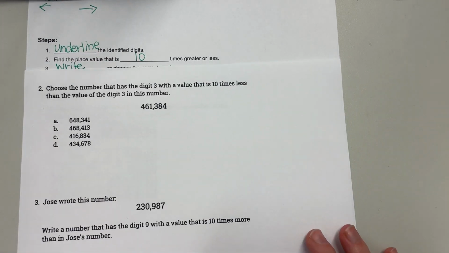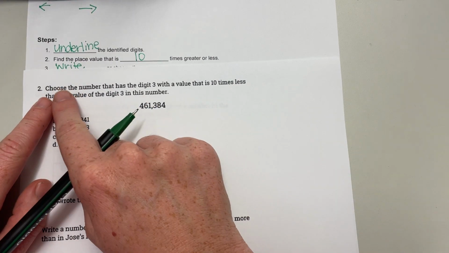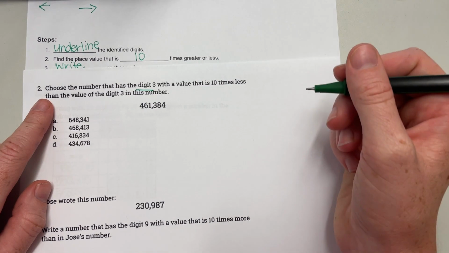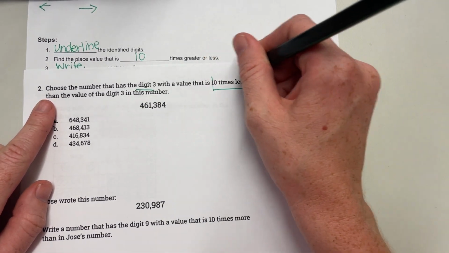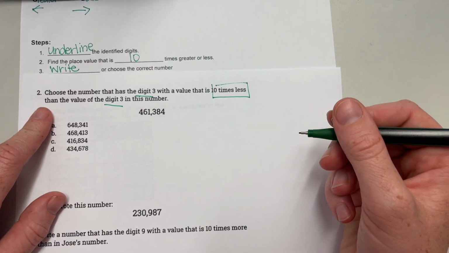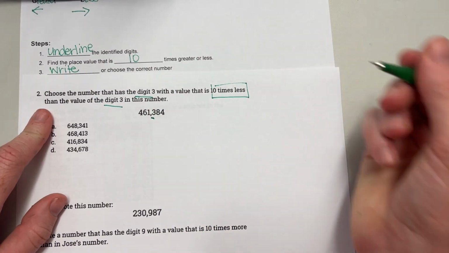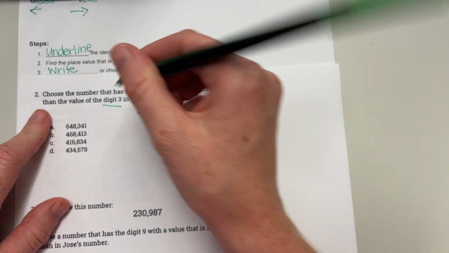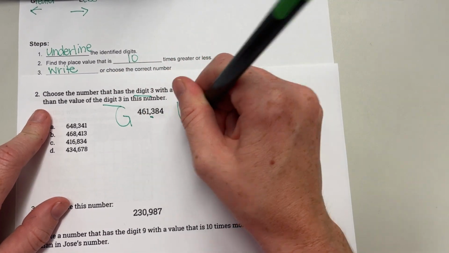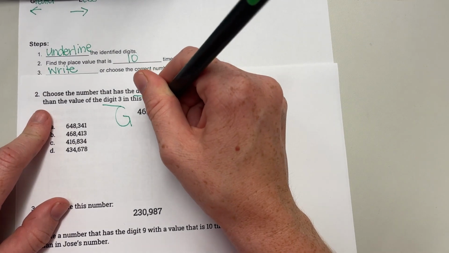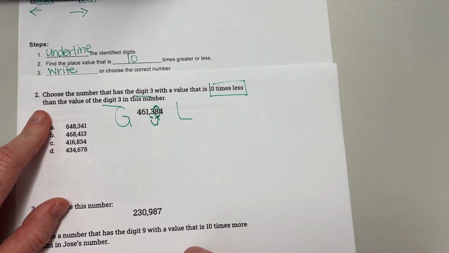I'm going to do step number 2. It says choose a number that has the digit 3 with the value that is 10 times less than the value of the digit 3 in this number. So I need to underline my 3. I need to figure out which side is 10 times less. So I have greater than and I have less. I need to go to the right for less. So this 8 has to have a 3 in that place value.